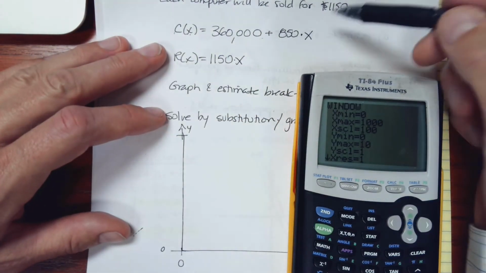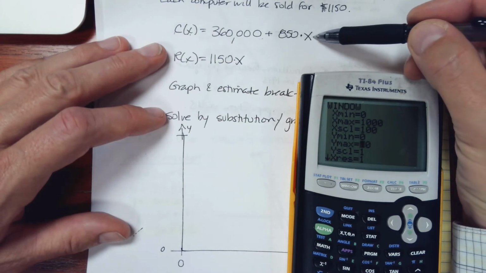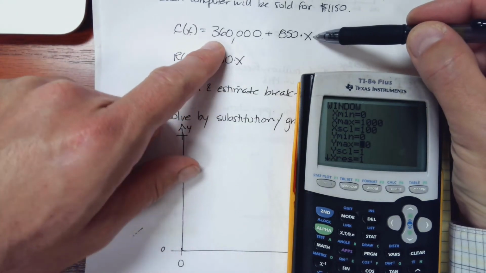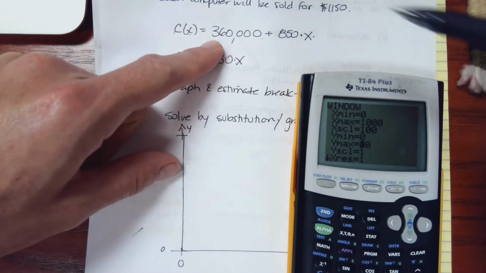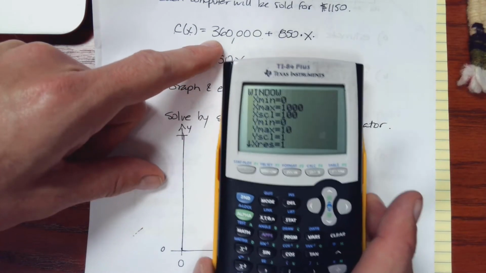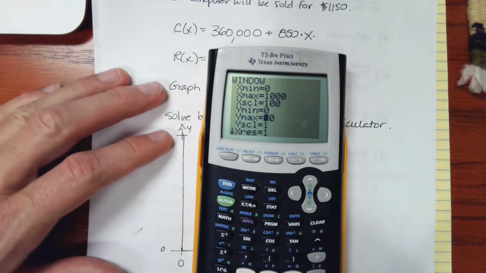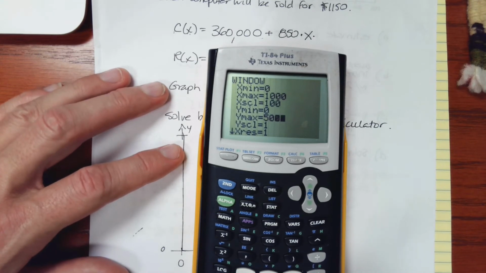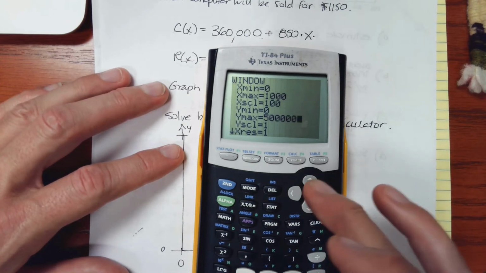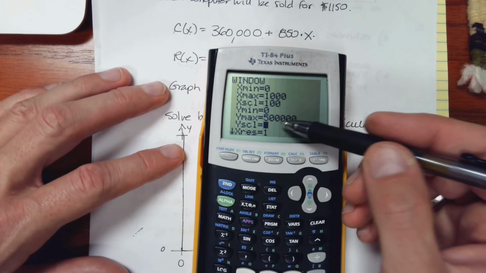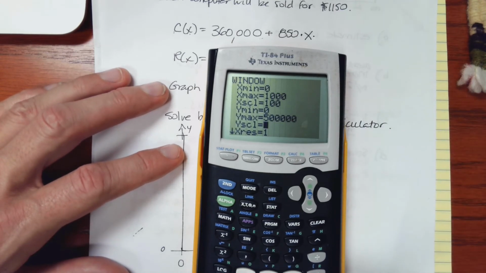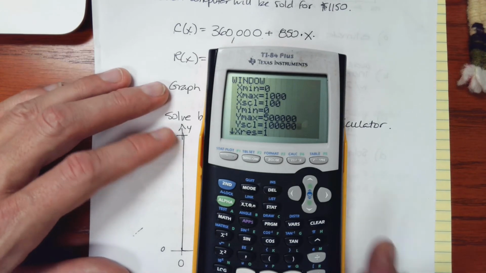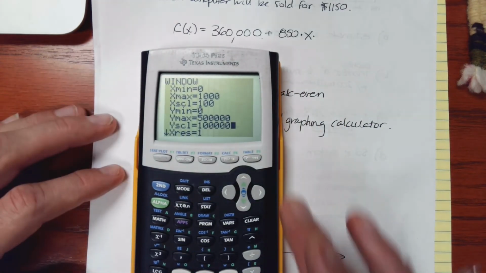Even if I just manufactured one, it would cost me over $360,000. So let's choose a value that's well above that, maybe $500,000. And again, I'm not going to want to put a tick mark every 1 unit. How about every 100,000? And let's see what that looks like.